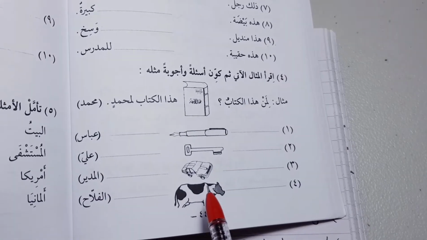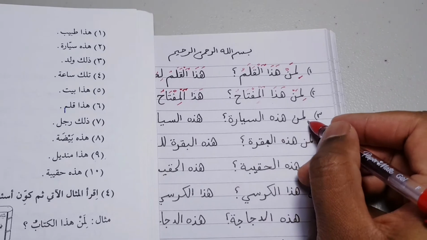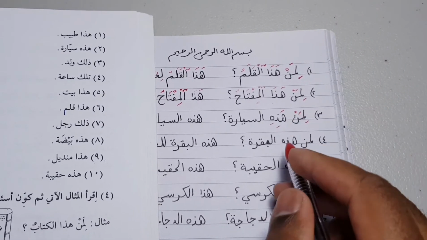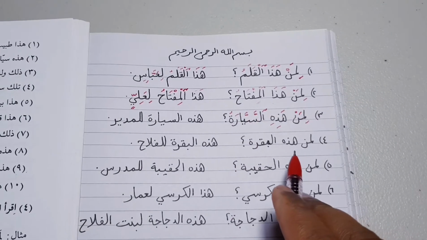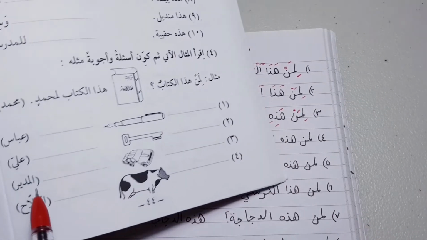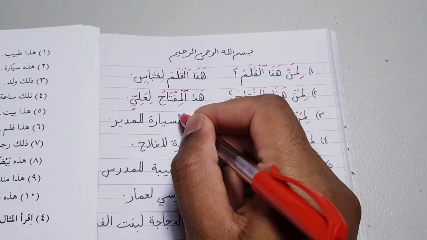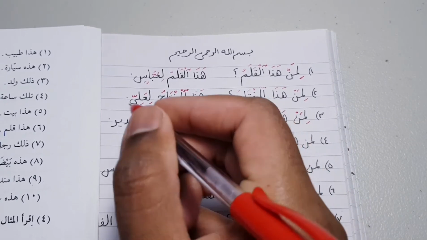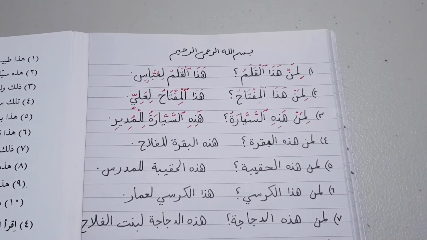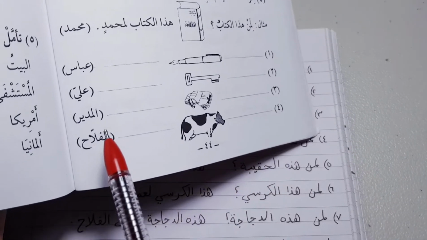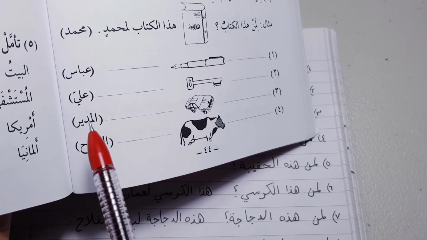The next question is sayyara, and sayyara is feminine. Hence, we're going to say liman هذه. لمن هذه السيارة. لمن هذه السيارة, and the answer is that it belongs to the mudir. هذه السيارة للمدير. Notice how the word where we're adding the lam to, al-mudir, has hamzatul wasl, al.